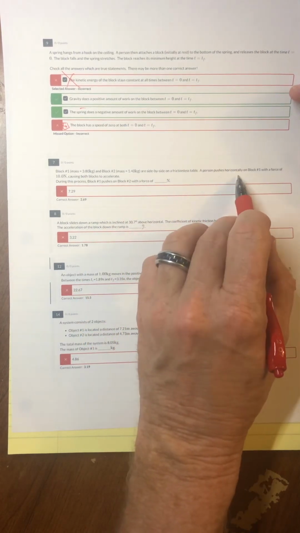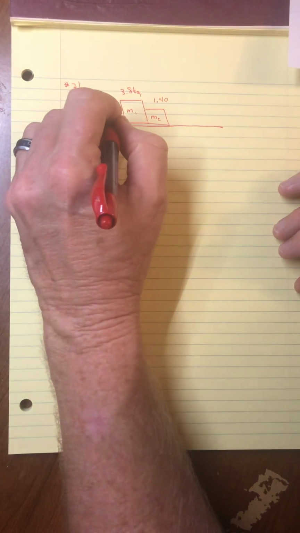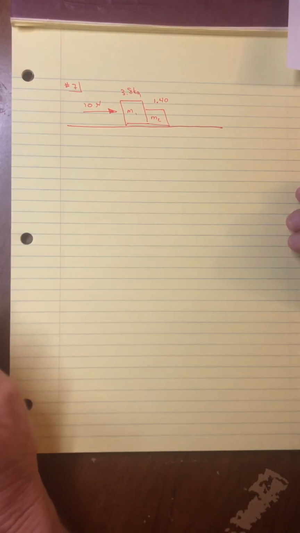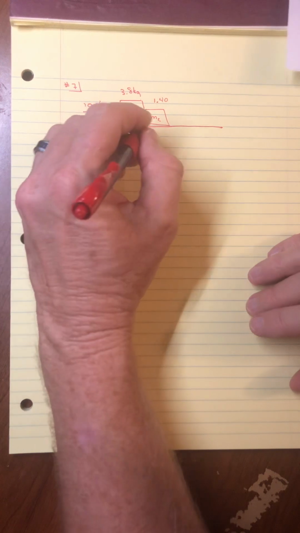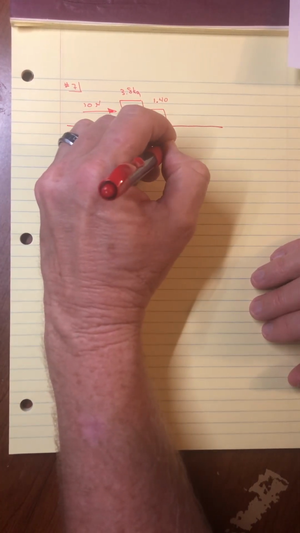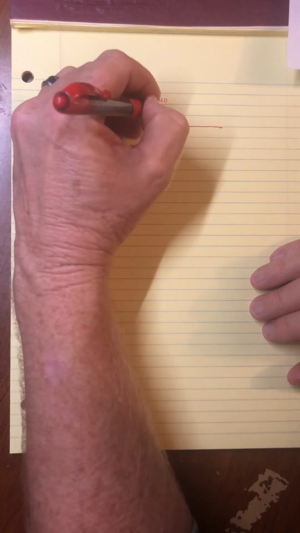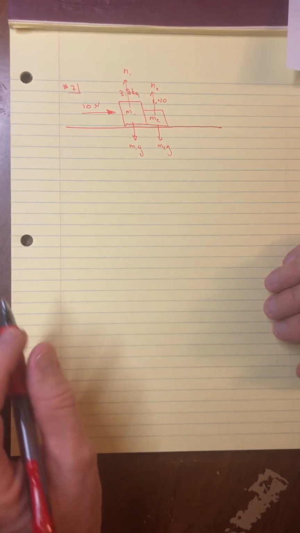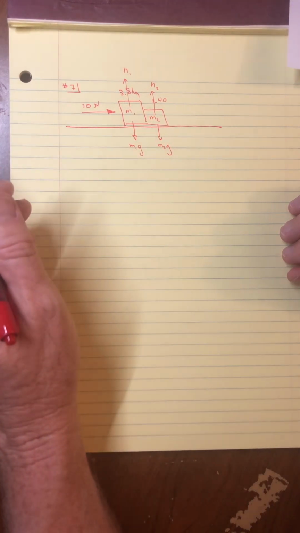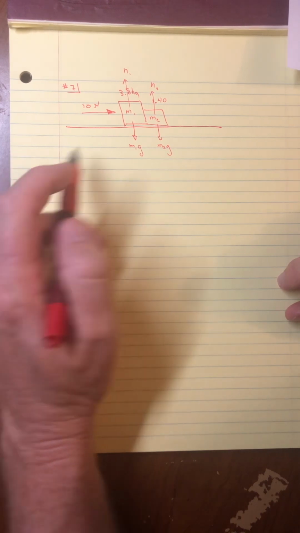A person pushes horizontally on block number 1 with a force of 10 newtons. All right, so maybe I'll just put a little arrowhead, say 10 newtons. That's kind of my free body diagram. I guess technically my free body diagram should include gravity pulling down and normal force pushing up. But I have a feeling this is a horizontal related problem, and so I probably don't need to worry about the forces up and down.